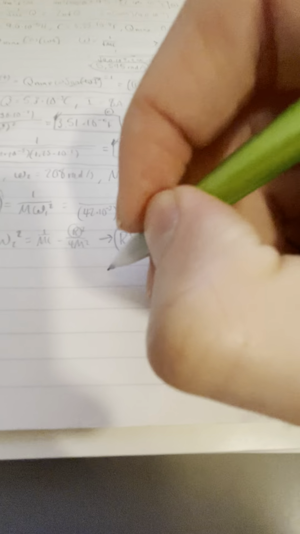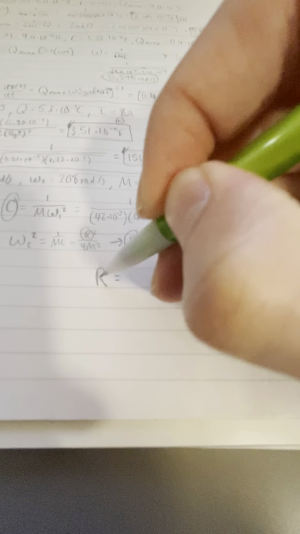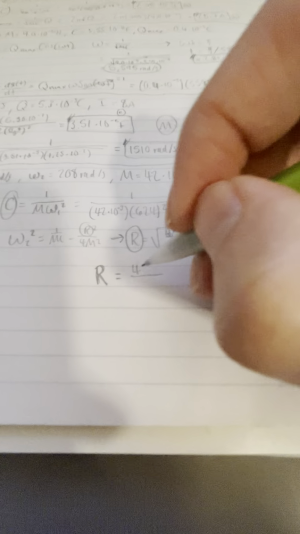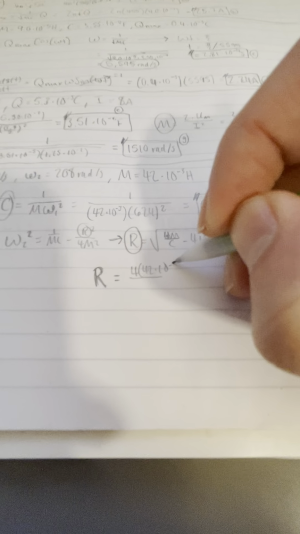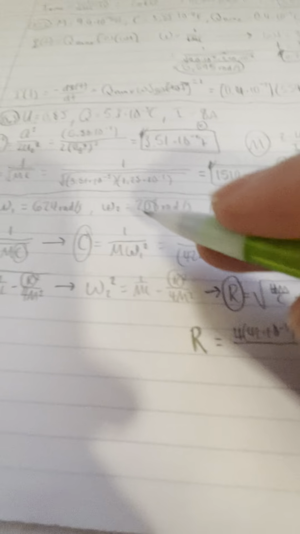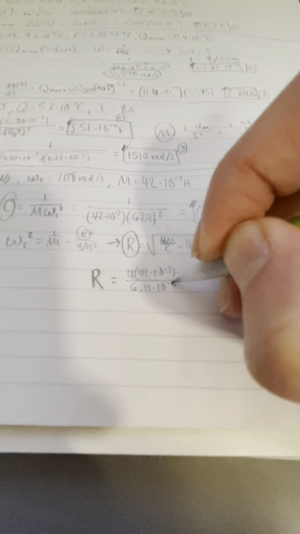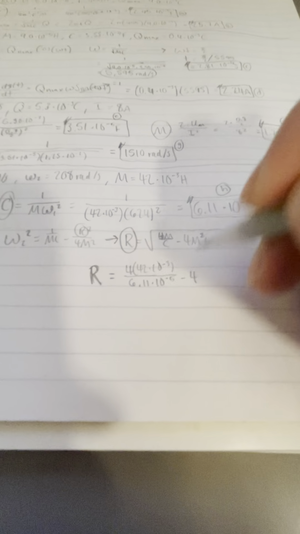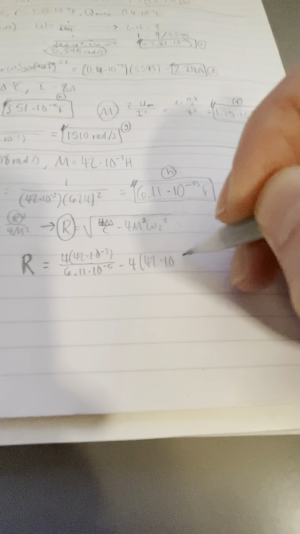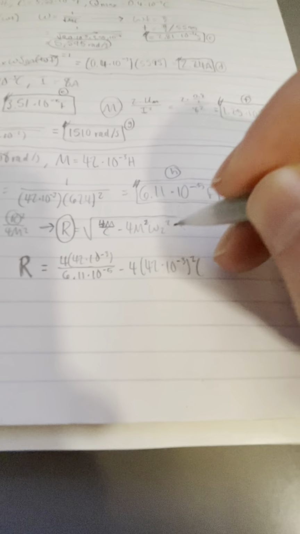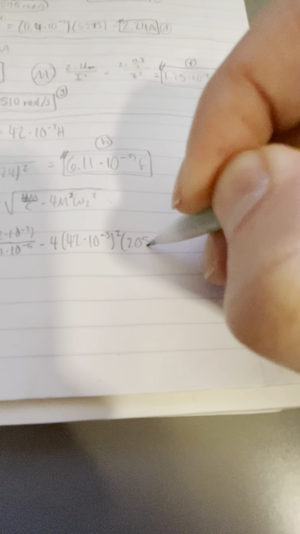So if we plug everything in, I'll just write it down here, again, still R. So square root, L is 42 times 10 to the negative third over capacitance, which we just solved for, 6.11 times 10 to the negative fifth, minus 4 times 42 times 10 to the negative third, and that is squared, times omega 2, which is 208, that was given, squared, and this is all square rooted as well. So let's plug this expression in.